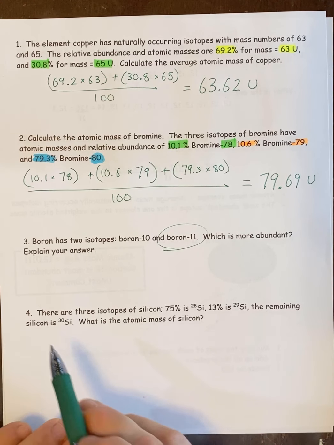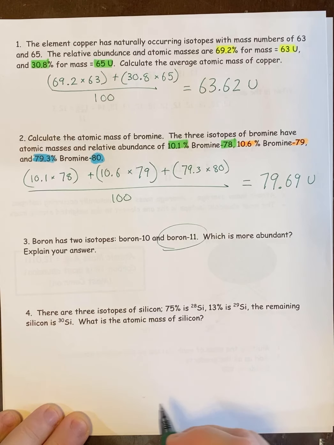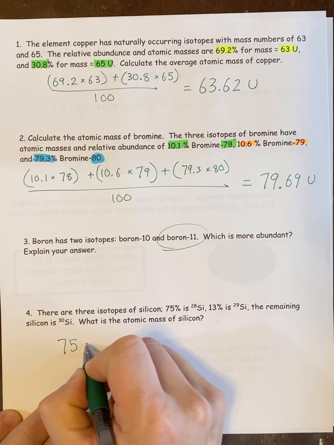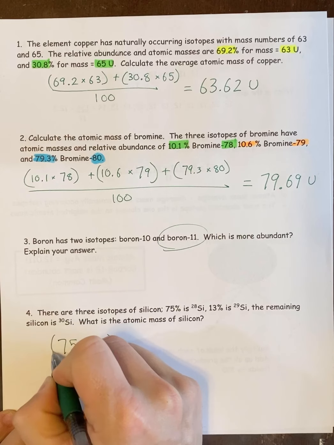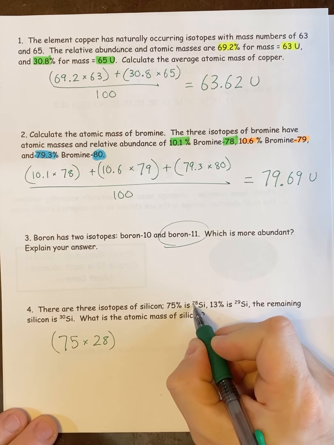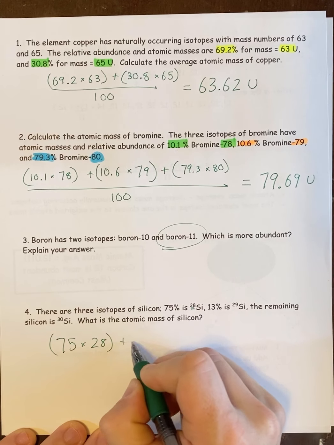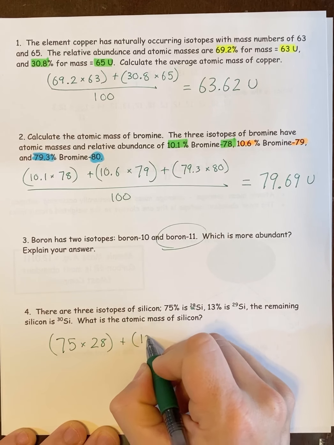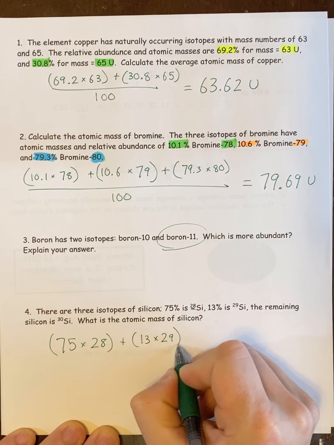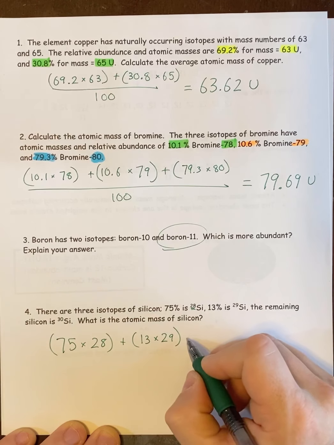Last one. There are three isotopes of silicon. 75% is 28. And the reason I know it weighs 28 is you can see right here, that's the atomic mass spot. So 75 weighs 28, so those two. And then 13 is 29. And then the remaining is silicon 30.